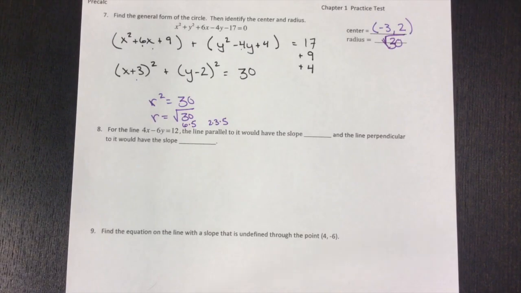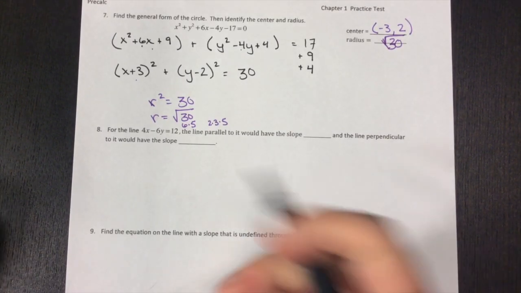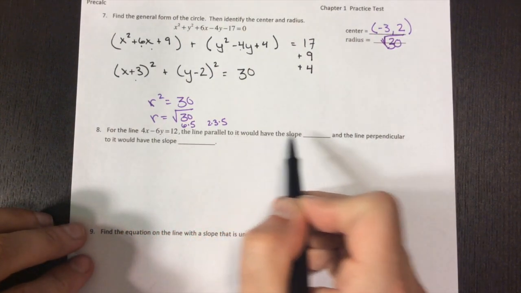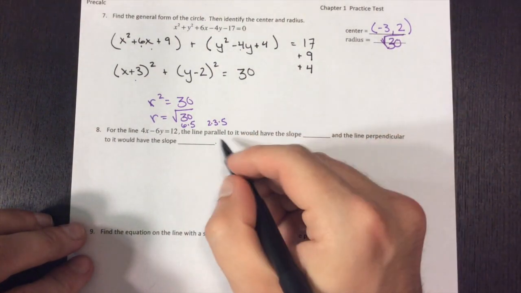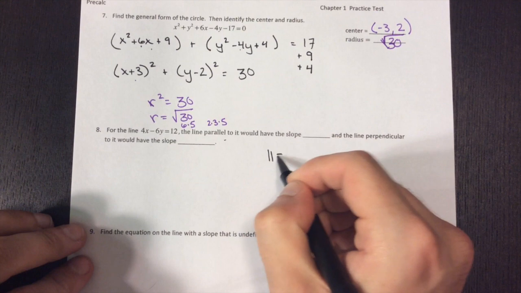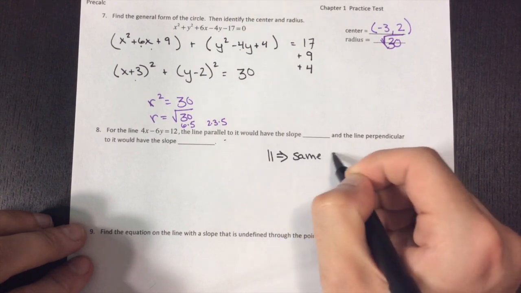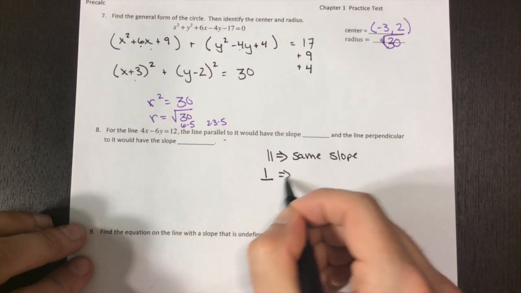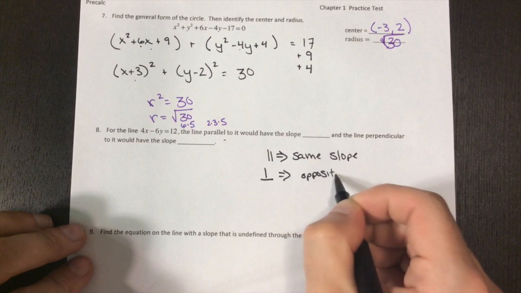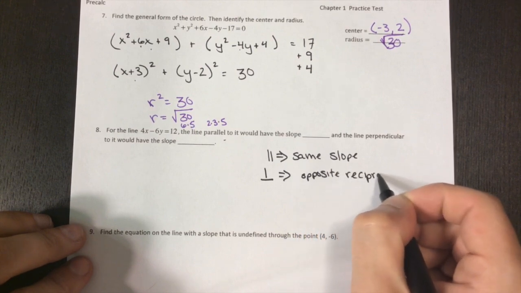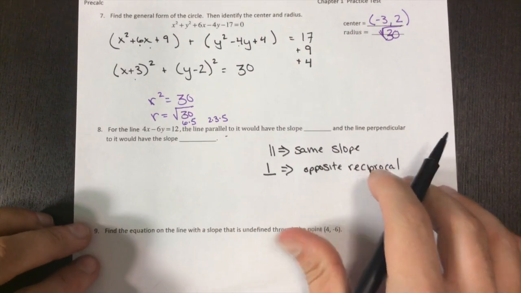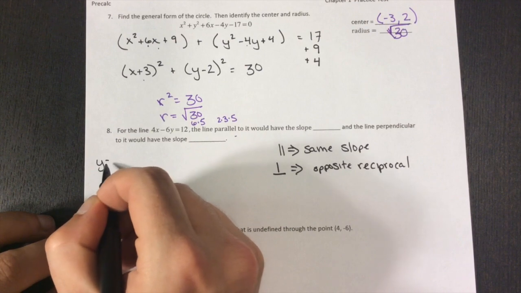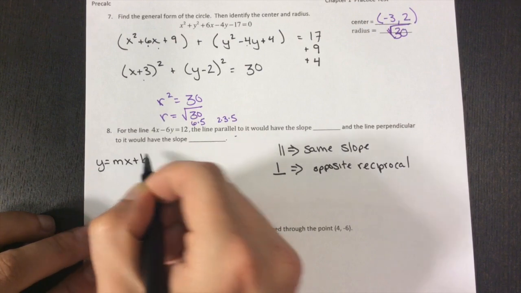A few more, and then we'll be done. For the line 4x minus 6y equals 12, the line parallel to it would have the slope blank. So parallel means same slope, and perpendicular, which is the next line, that means opposite reciprocal slopes. So I need to find out what the slope is here. The easiest way to do that is to put it in slope-intercept form, which is y equals mx plus b.